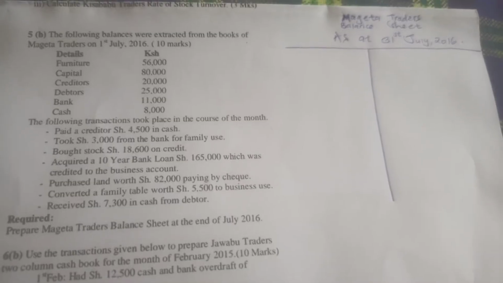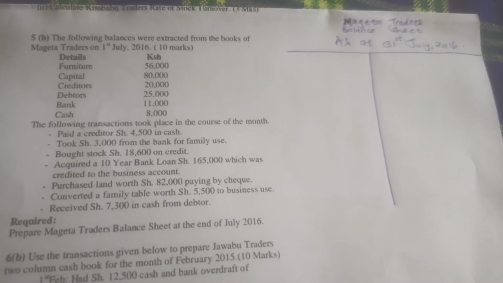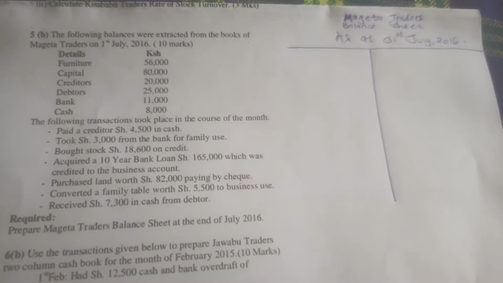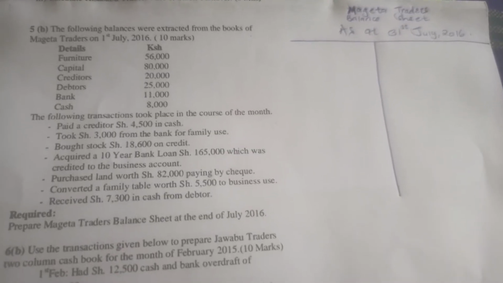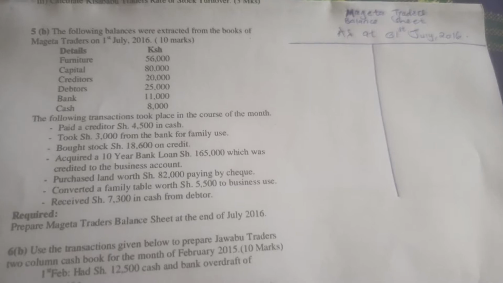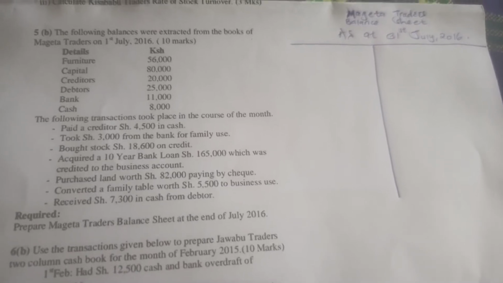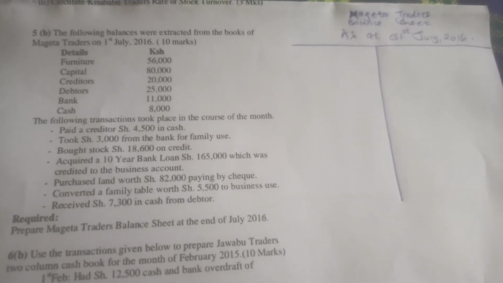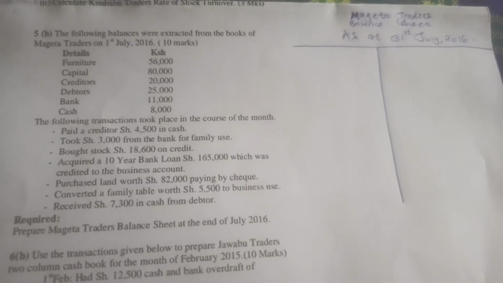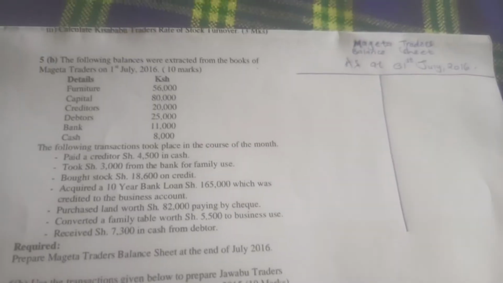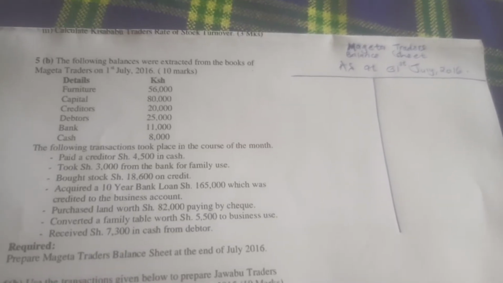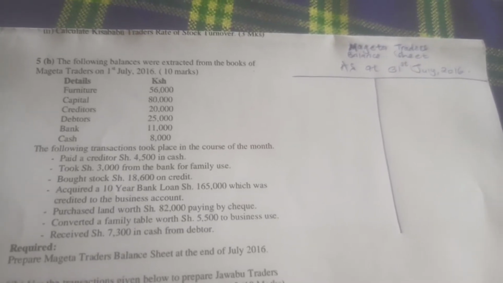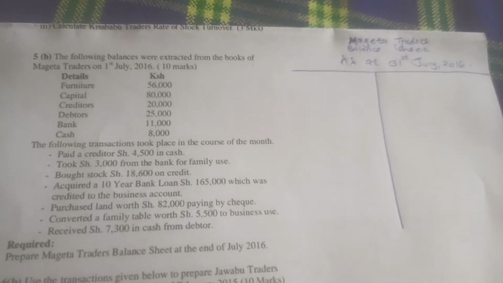And converted a family table worth 5,500 to business use. And lastly, received 7,300 in cash from a debtor. So what are you supposed to do? We are supposed to prepare Mageta Traders balance sheet at the end of July 2016. So learners, if you're given this type of question, how do you approach it?